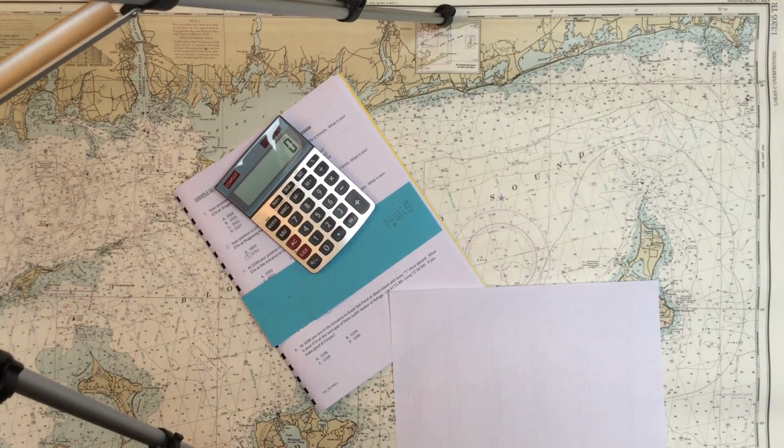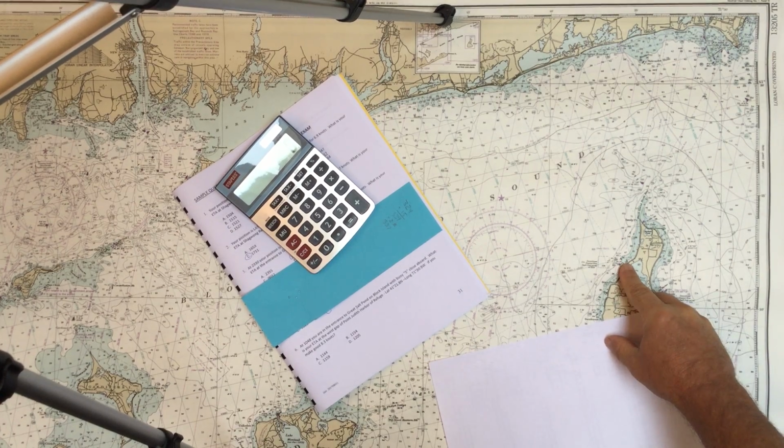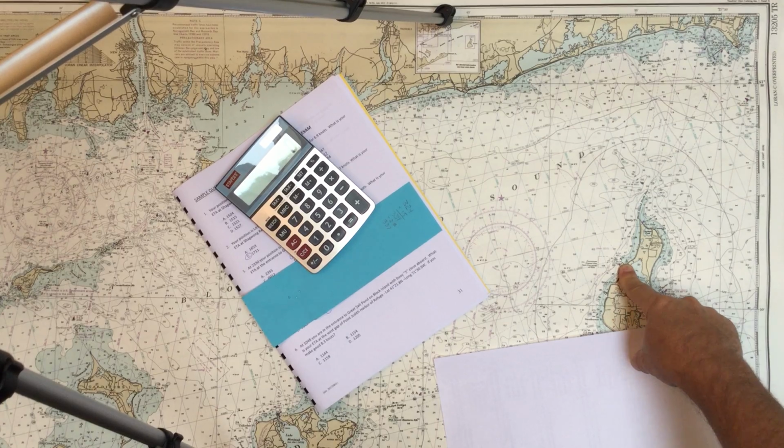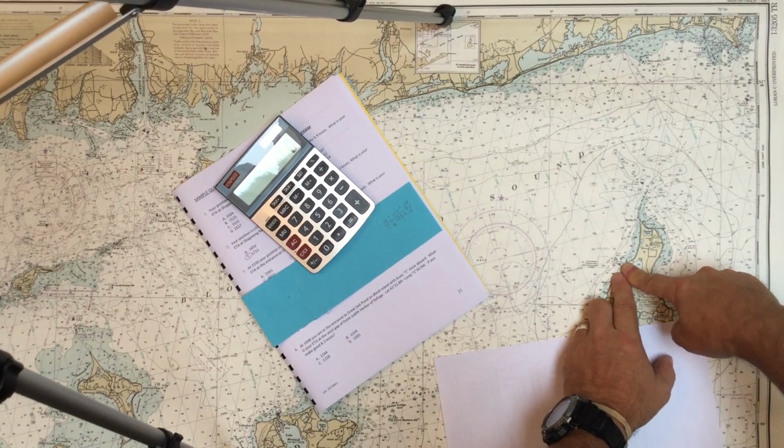Here comes number 6 in the ETA problems in your student handbook, page 31. It says at 10:48 you're at the entrance of Great Salt Pond with buoy 5 close aboard. That's the green guy over here. What is your ETA at the west gap of Point Judith Harbor of Refuge if you're making 8.3 knots?